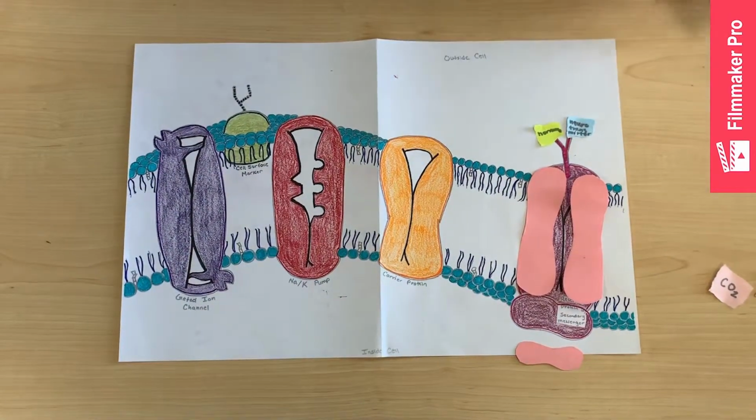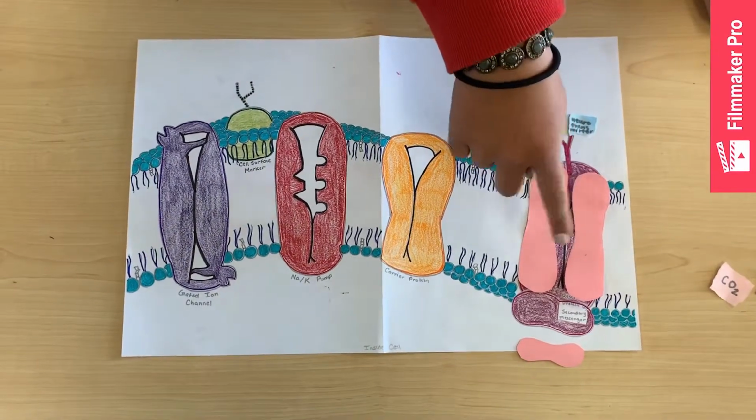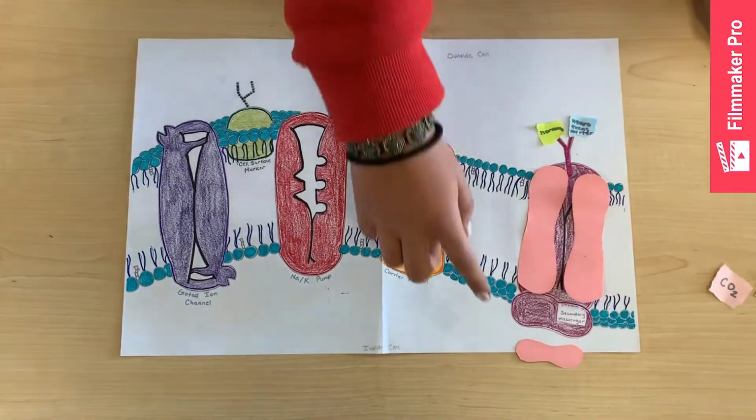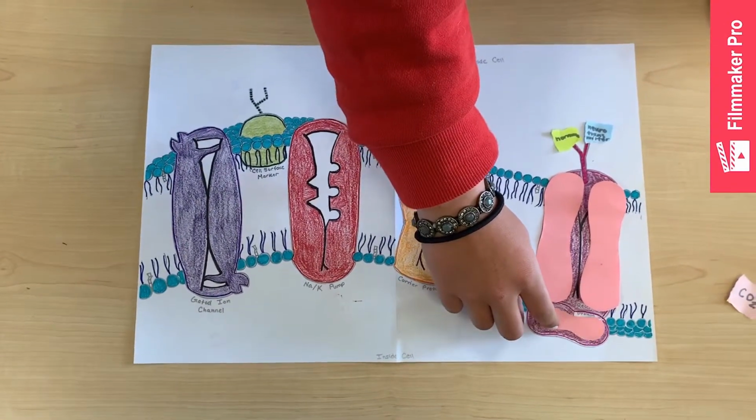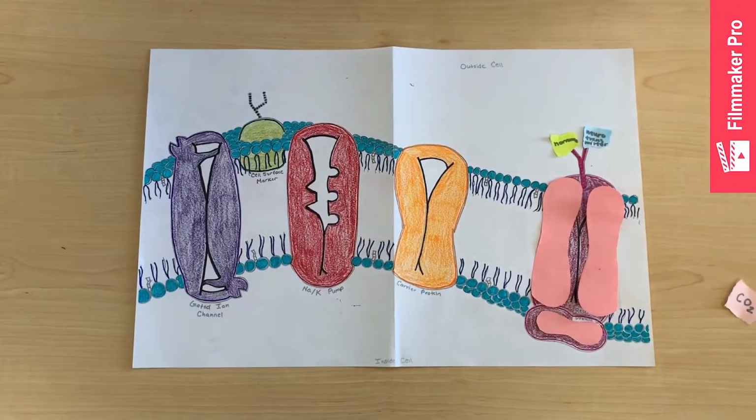The receptor protein may cause the formation of a second messenger inside the cell. The second messenger acts as a signal molecule in the cytoplasm.